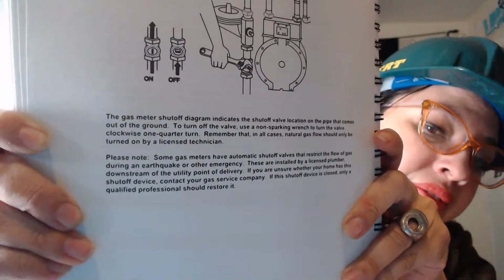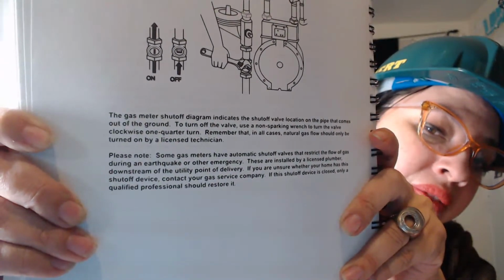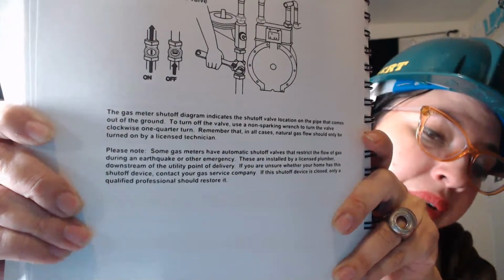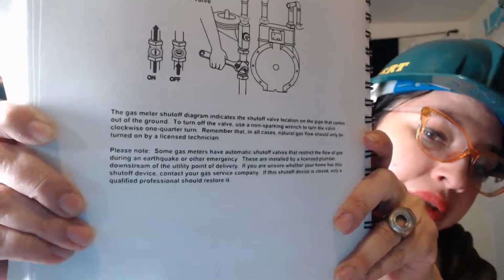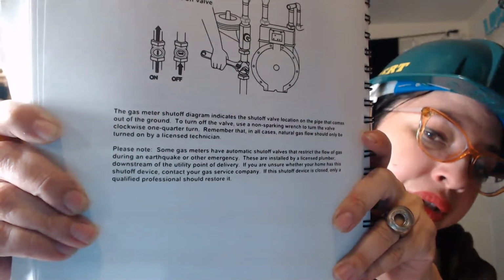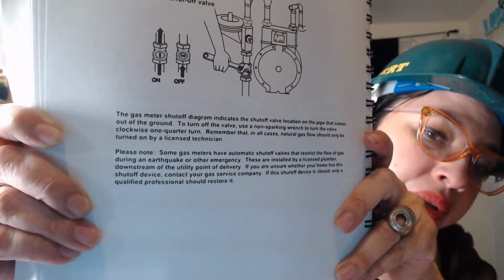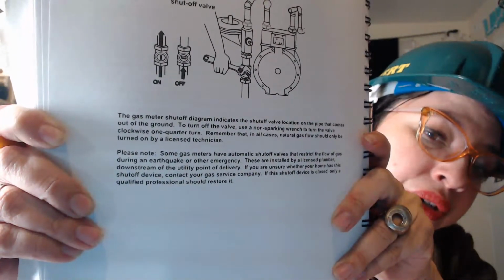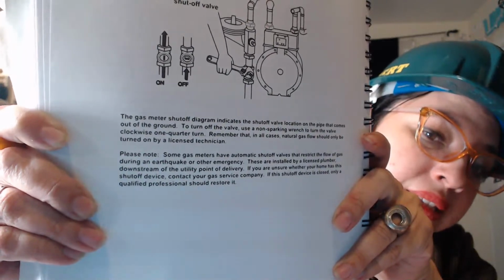Gas meter shut off diagram indicates the shut off valve location on the pipe that comes out of the ground. To turn off the valve, use a non-sparking wrench to turn the valve clockwise 1/4 turn. Remember that in all cases, natural gas flow should only be turned on by a licensed technician.